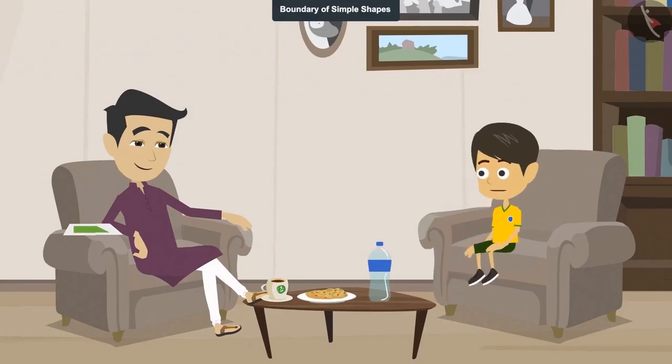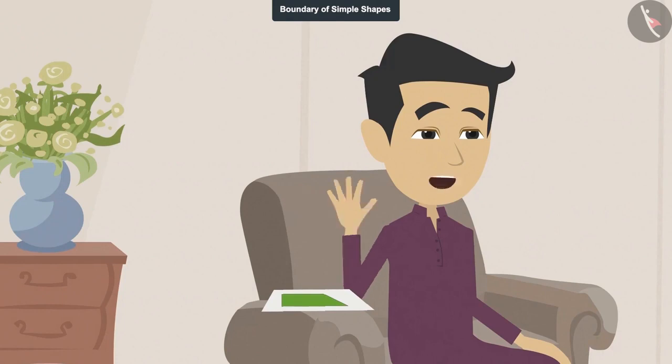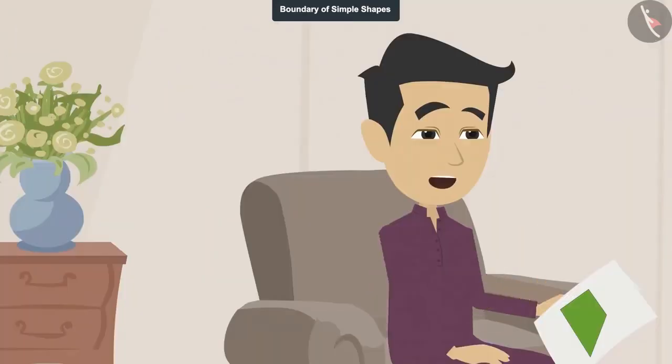Okay, now tell me. The line on all sides of a shape that defines its edge is called the boundary of that shape. I don't get it. I will show you the boundary of the field. Then you will understand it easily.